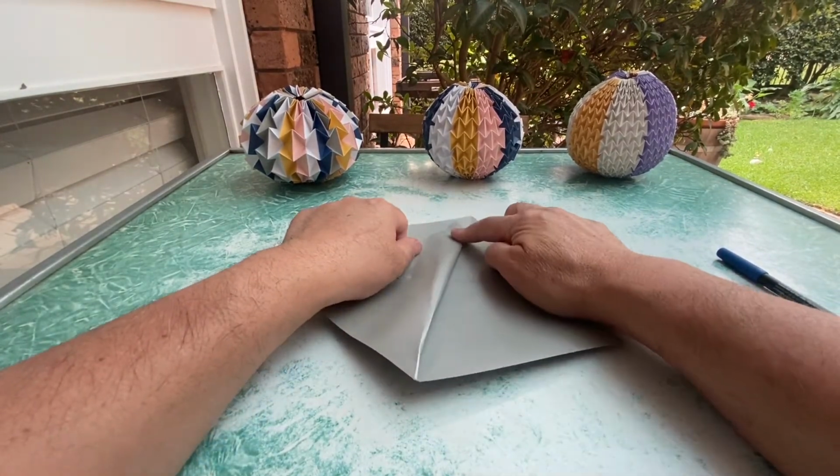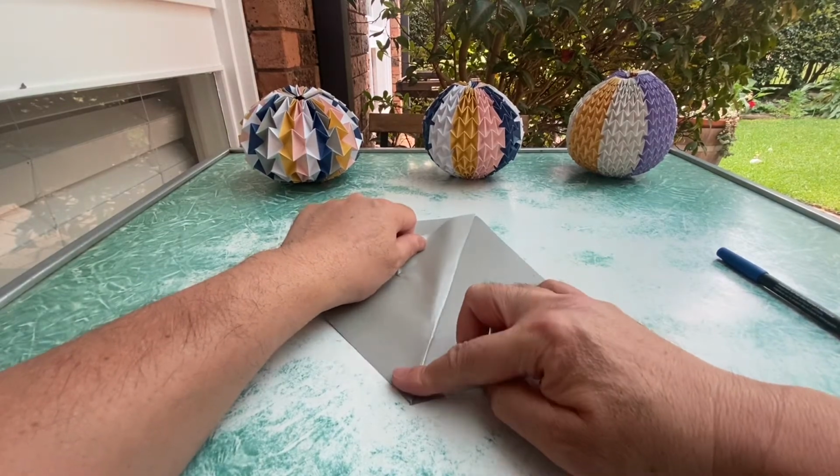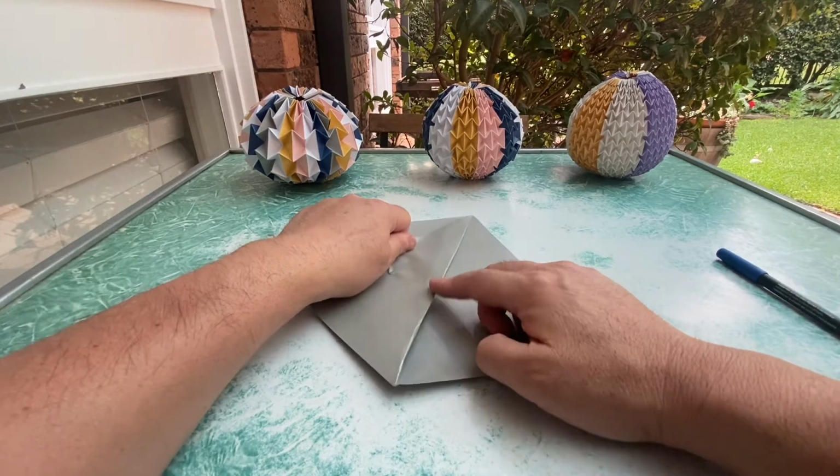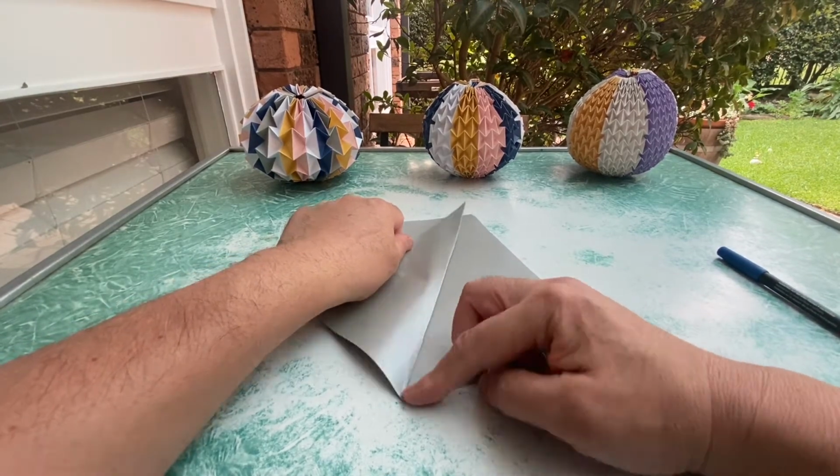Smooth it out a little bit so you can get a straight line, but don't press too hard, just crease it where you think that 1/3 mark's gonna land.